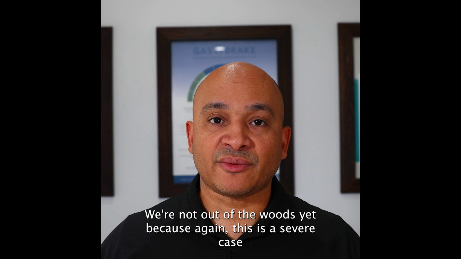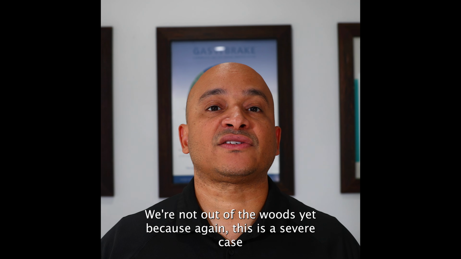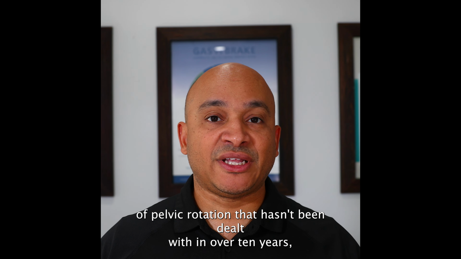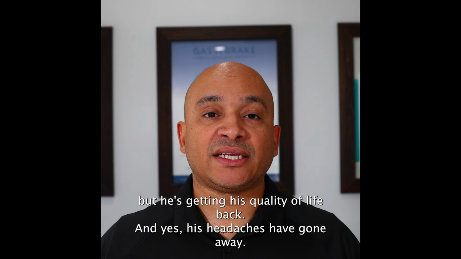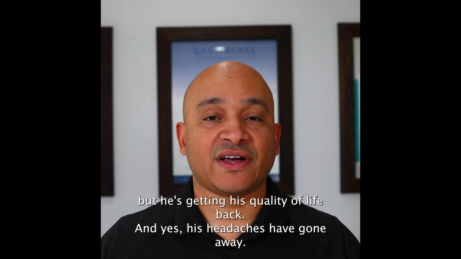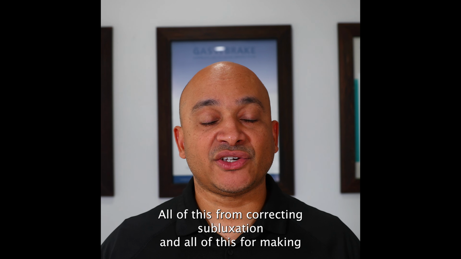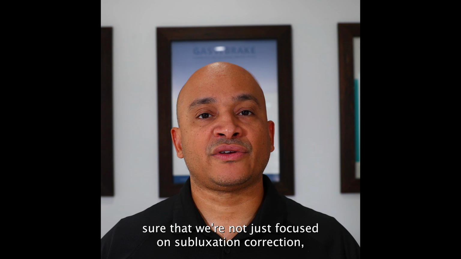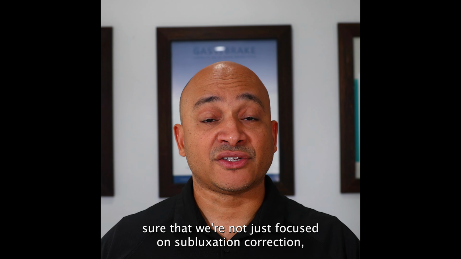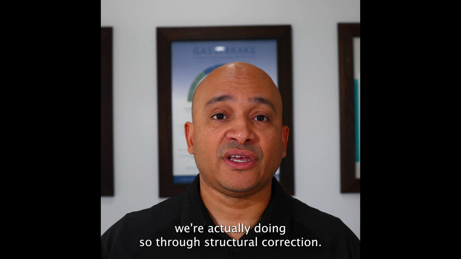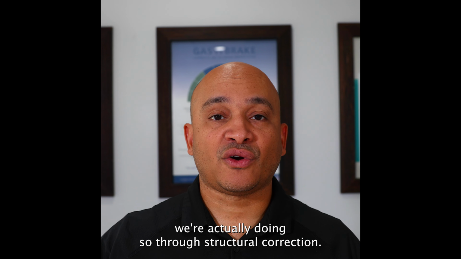We're not out of the woods yet because, again, this is a severe case of pelvic rotation that hasn't been dealt with in over 10 years. But he's getting his quality of life back. And yes, his headaches have gone away. All of this from correcting subluxations, and all of this from making sure that we're not just focused on subluxation correction, we're actually doing so through structural correction attention.